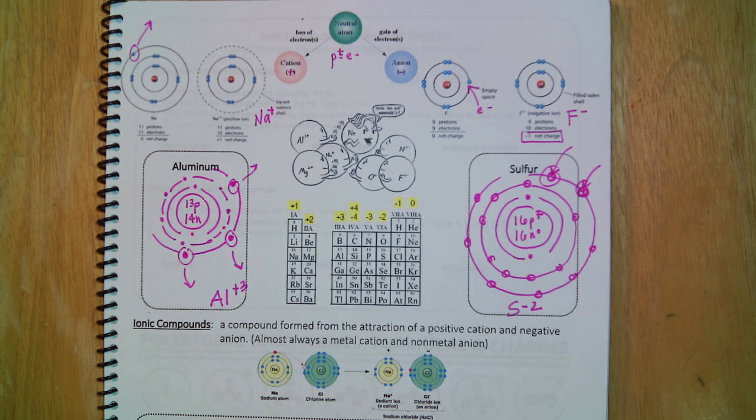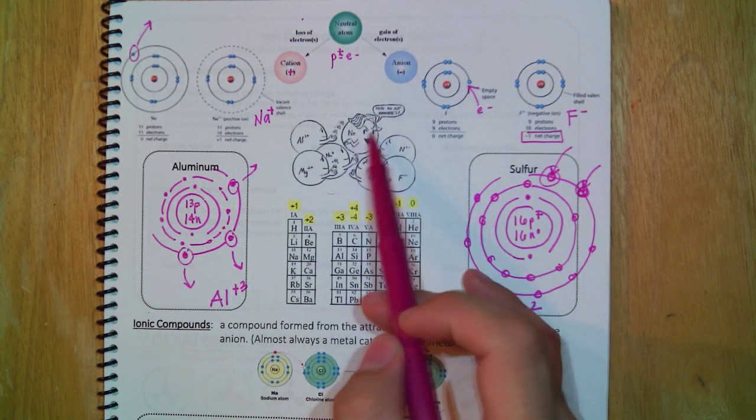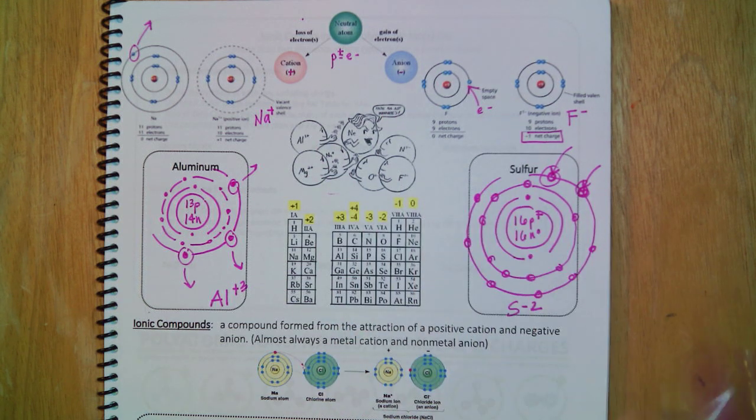And the driving force was really to be like a noble gas, right? They want to mimic, we called it noble gas envy. And that's what the cartoon is saying here, that the neon atom is saying you're all just wannabes, because all of these guys want to gain or lose the number of electrons to be like the closest noble gas.